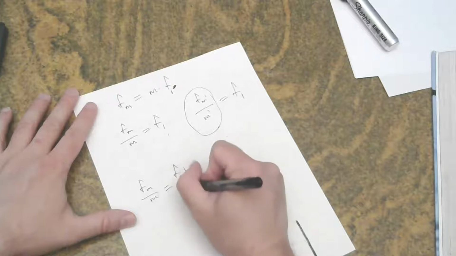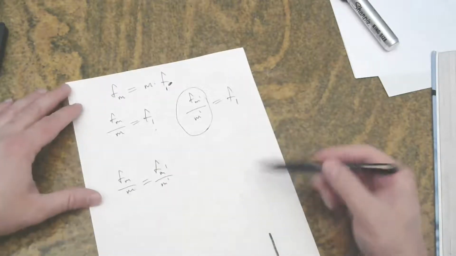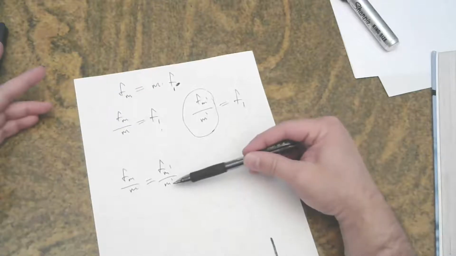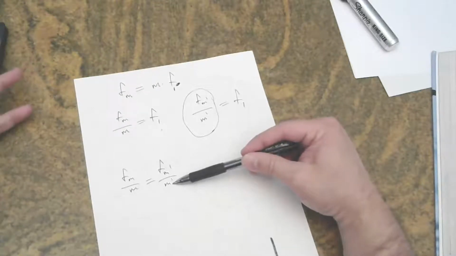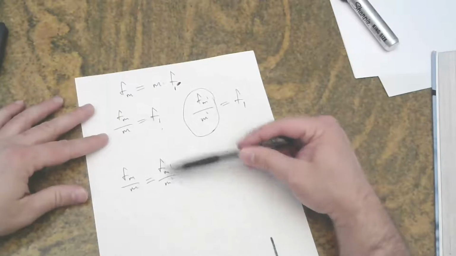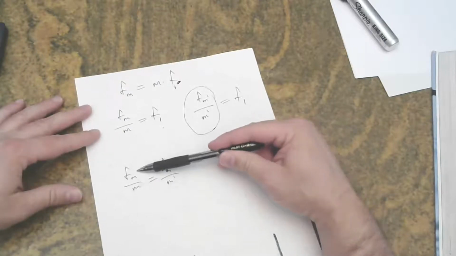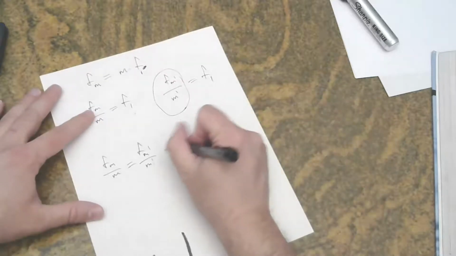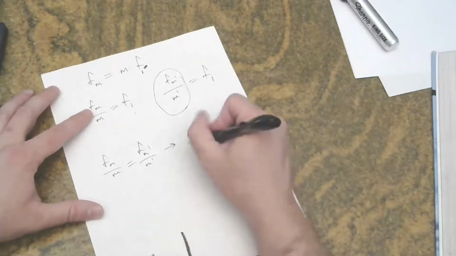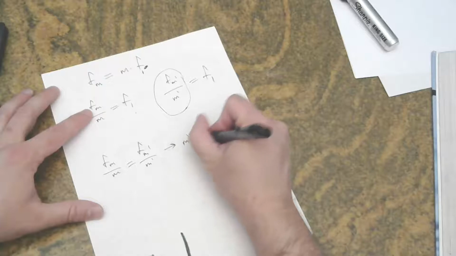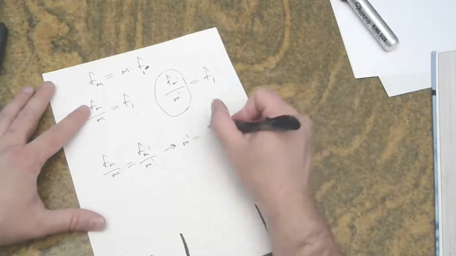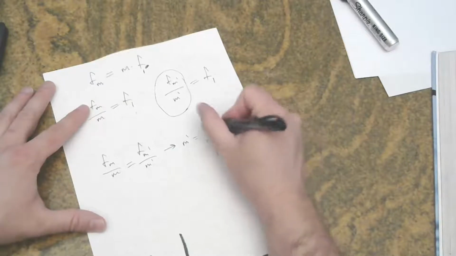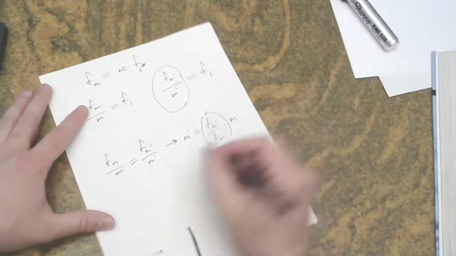So I could set these two equal to each other and say Fm over m equals Fm prime over m prime. This is the frequency, the new frequency, 200 hertz. This is the number of antinodes at that frequency. This is the original 100 hertz, and this is the 4 antinodes. So solve this for the new number of antinodes, and you get m prime is equal to Fm prime over Fm times m.